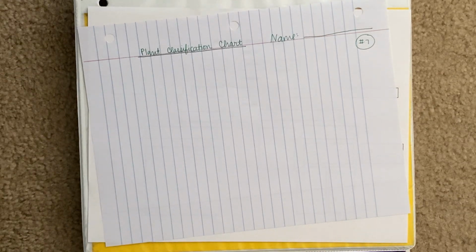Okay, today we're going to go on to notes number 7, which is the plant classification chart.